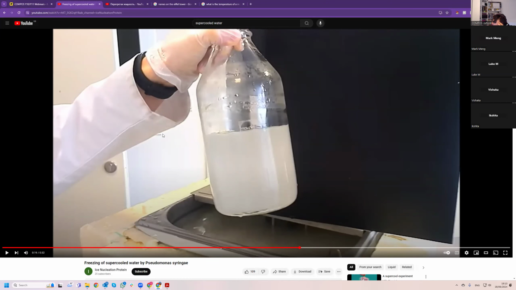In order to freeze something, you need to take energy away from the system, right? You know that. So we have supercooled liquid. That means it's liquid below freezing point. It's being heated up to 0 degrees.